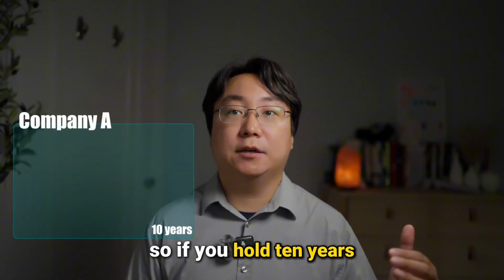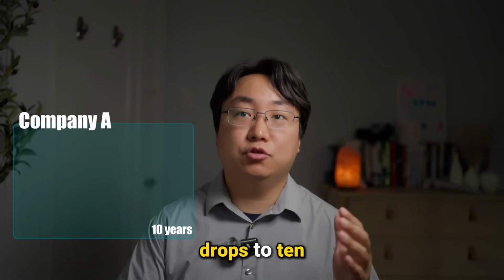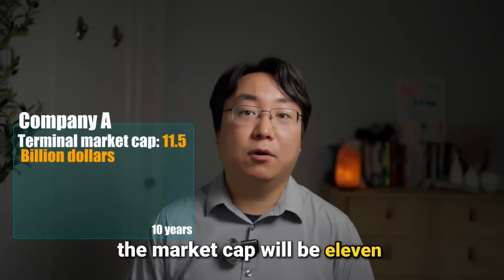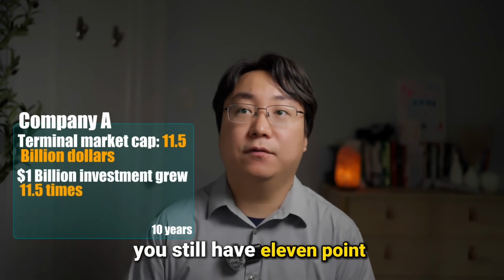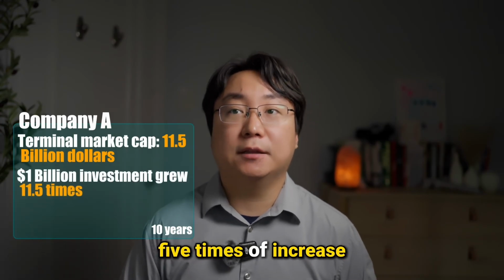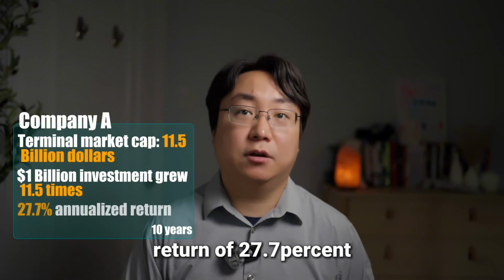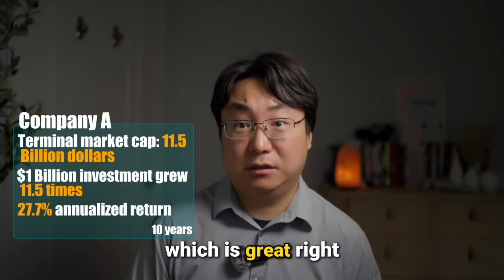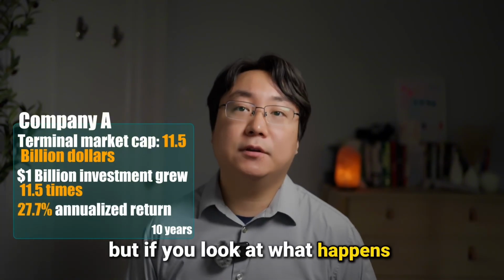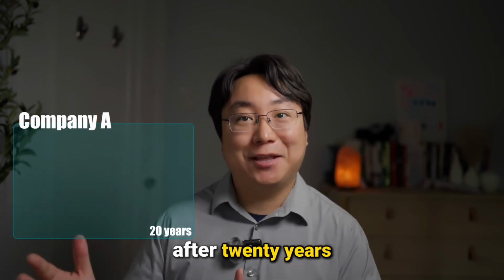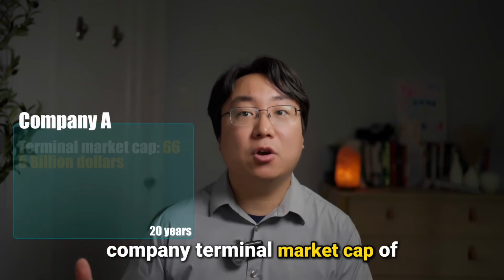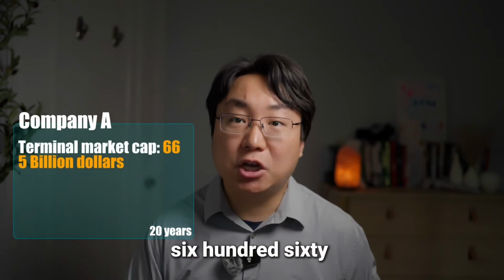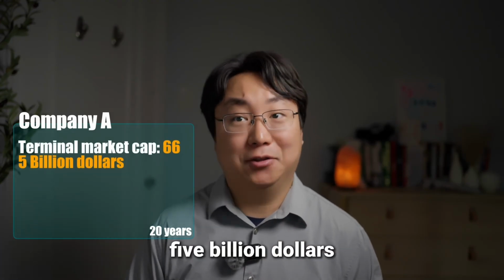So if you hold 10 years and company A's PE drops to 10, the market cap will be $11.5 billion. You still have 11.5 times of increase. That translates to an annualized return of 27.7%, which is great, right? But if you look at what happens after 20 years, the PE goes to 10. That translates to a terminal market cap of $665 billion.